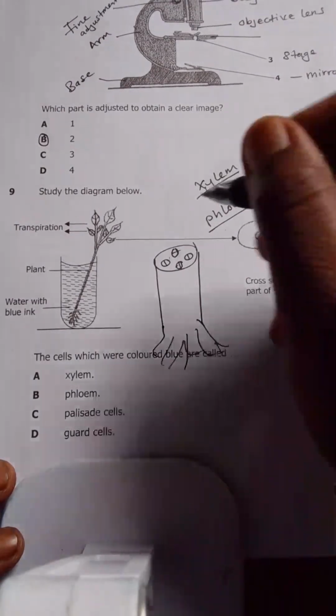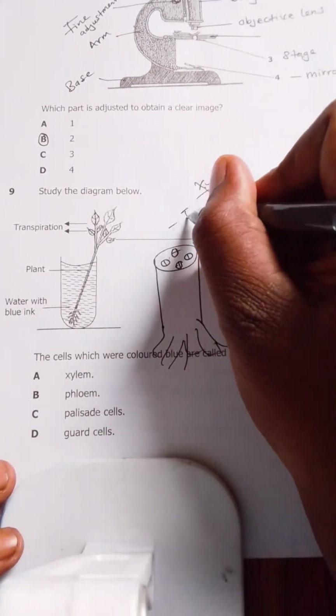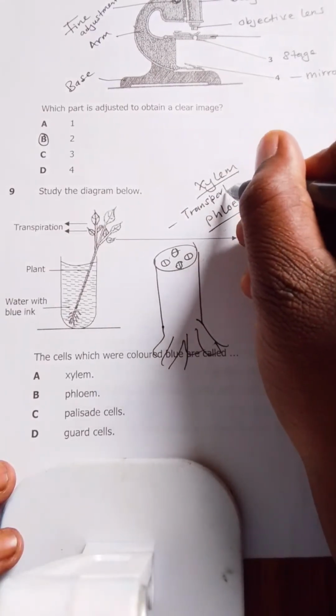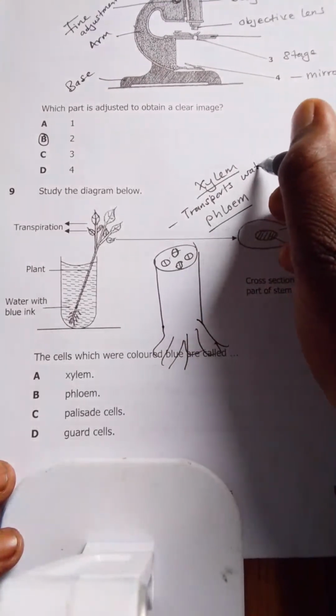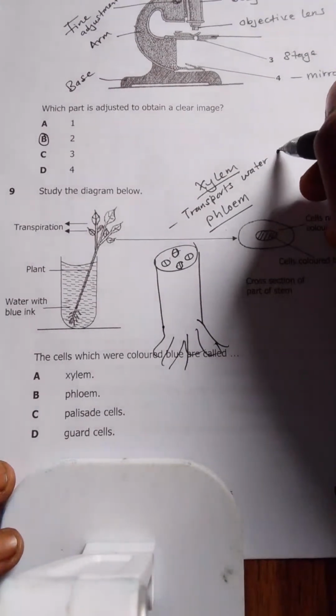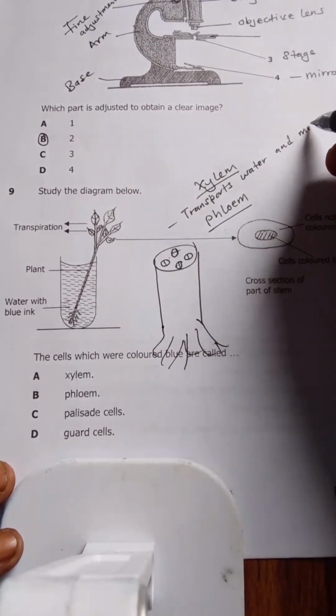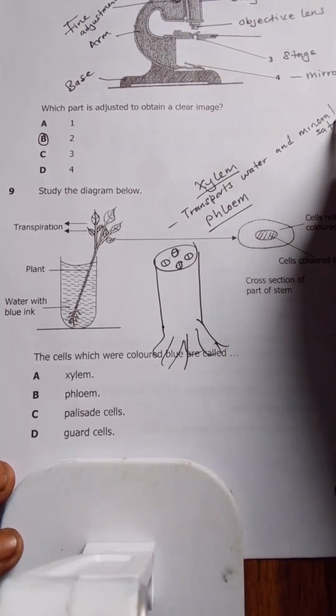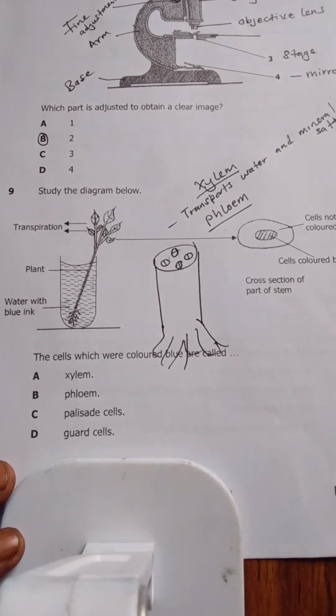The function of the xylem, this one transports water and mineral salts. That's the function of the xylem. It is the one which transports water and mineral salts.